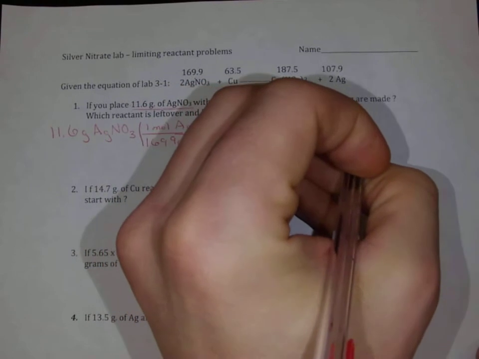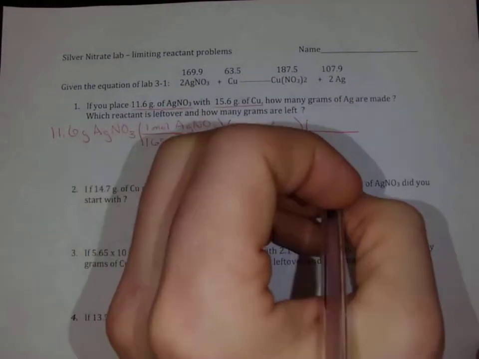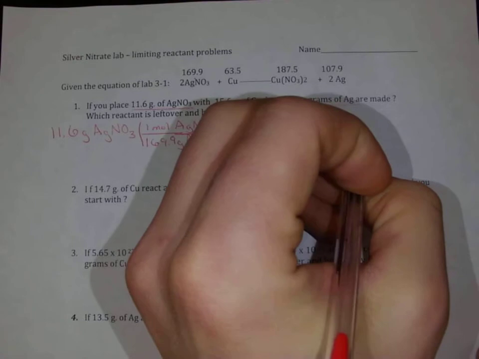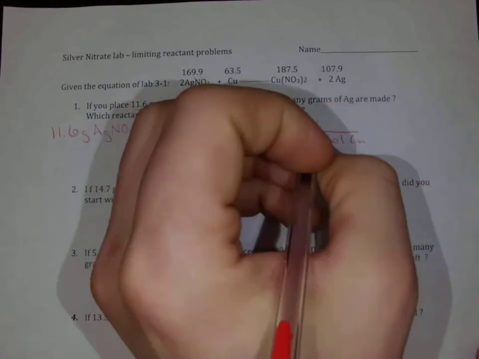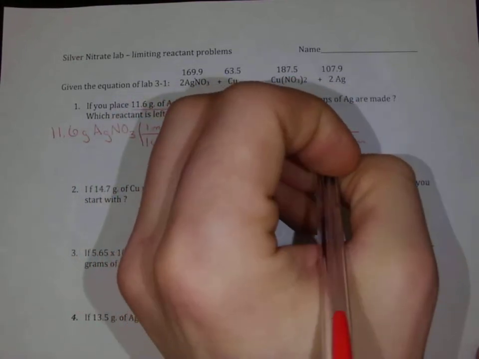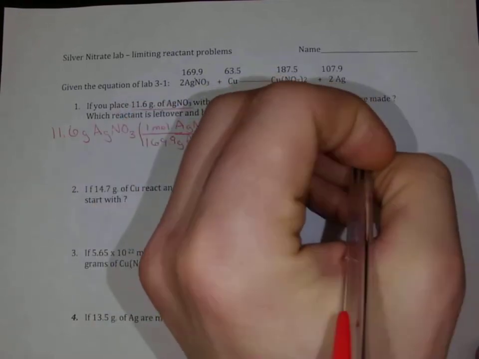And then we can calculate our moles of copper. 1 mole of copper is 63.5 grams of copper.